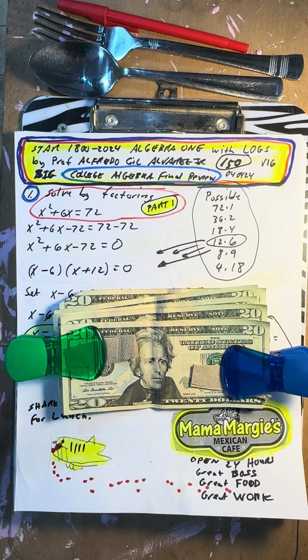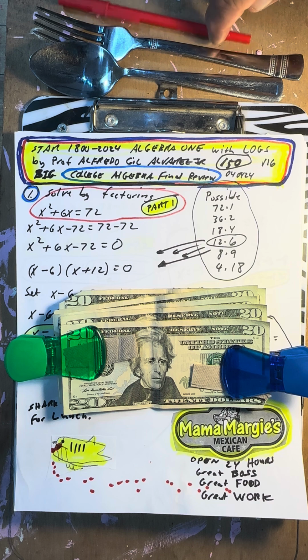All right, let's do STAR 1800 2024 Algebra 1 with logs by Professor Alfredo Galvez Jr. 150 questions. 04/04/24. Big college algebra final review. All right, so let's get this thing done here.